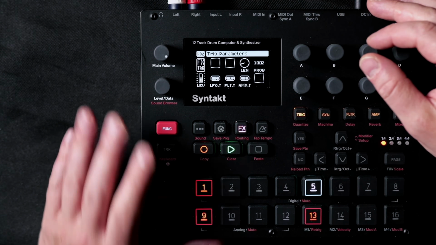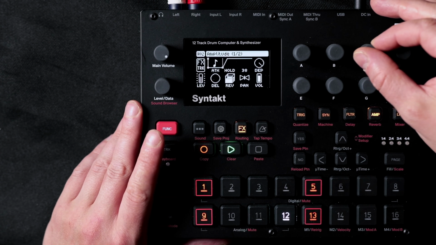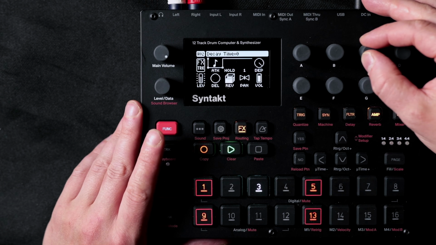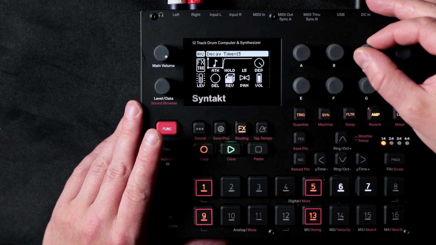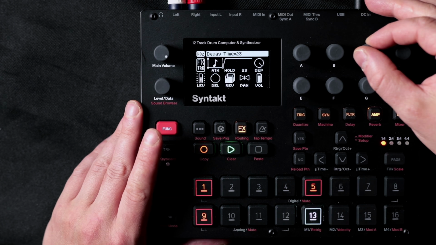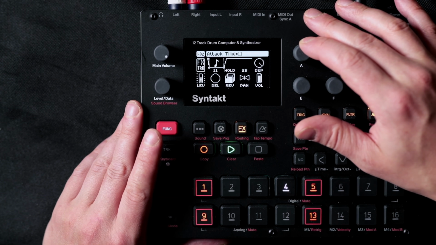We can also change the note length of these triggers to something very short, and then use the decay time. So this way it's a super short attack time. And we can also increase the attack time.